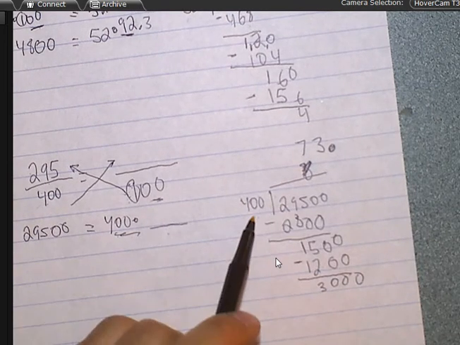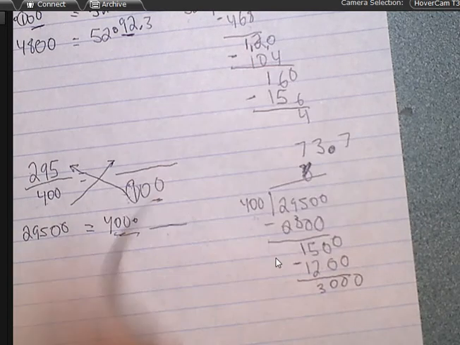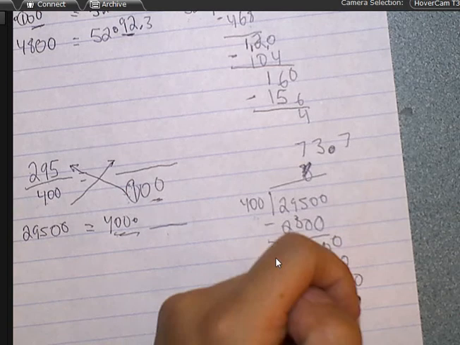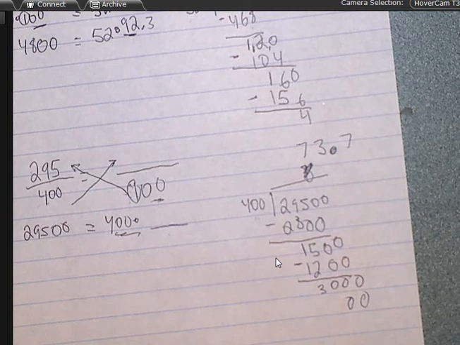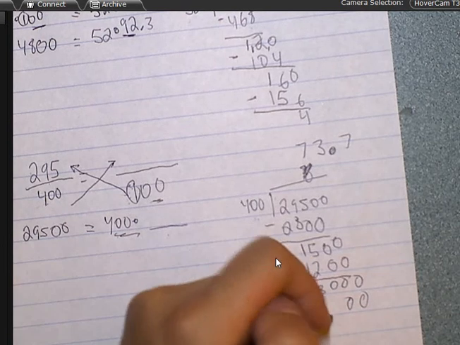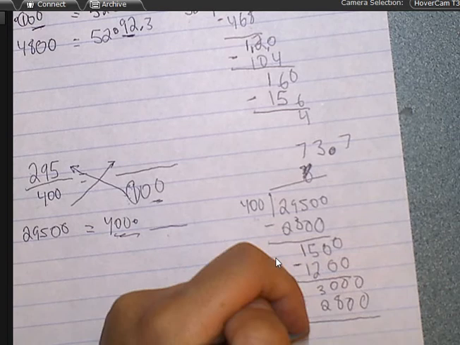4 times what will get me close to 30? I have to say that's the 7 right here. 7 times 0 gets me a 0. 7 times 0 gets me another 0. What's 7 times 4, audience? What's 7 times 4, guys? That's going to get me 28. It's going to get me a 28. You were close. Watch out for that 2 part.